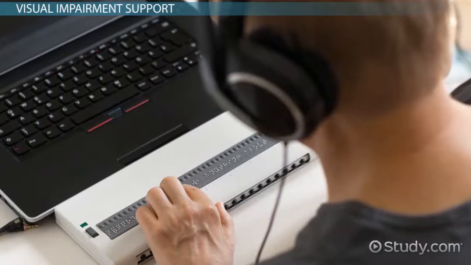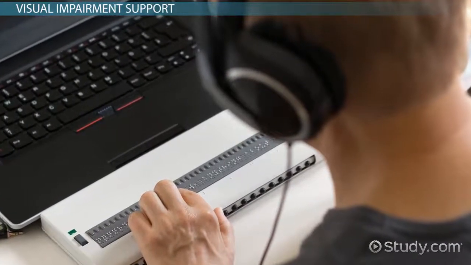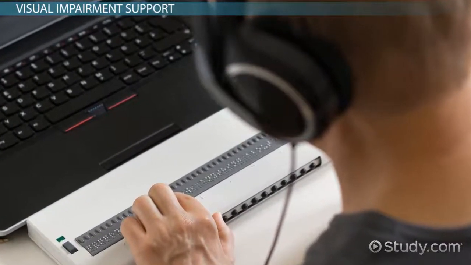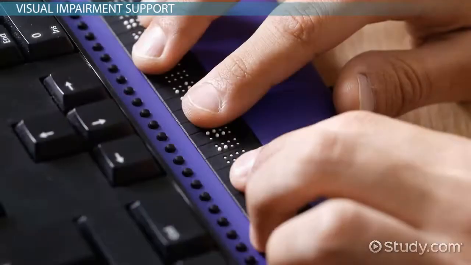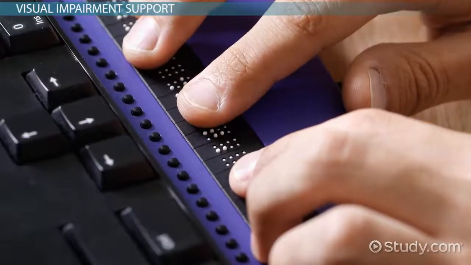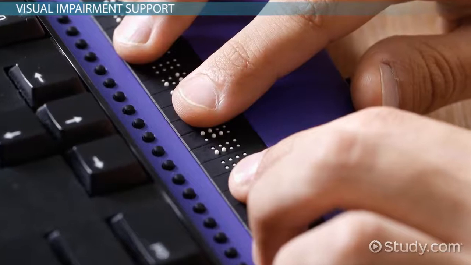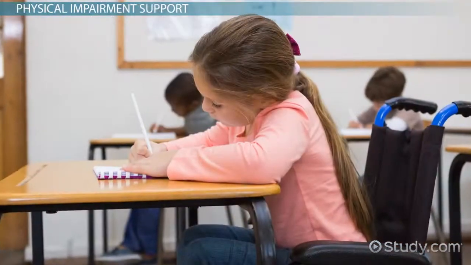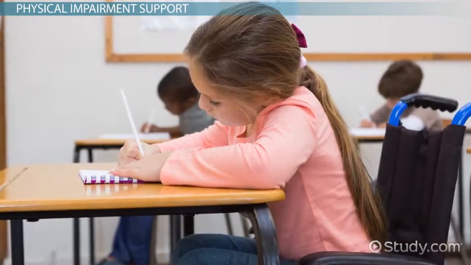Taking notes during a lecture is not practical for a visually impaired student, so one such program converts audio to braille output. This makes studying a snap, as students have the class discussion or lecture literally at their fingertips in braille. Assistive technology is also helpful for physical impairment support.